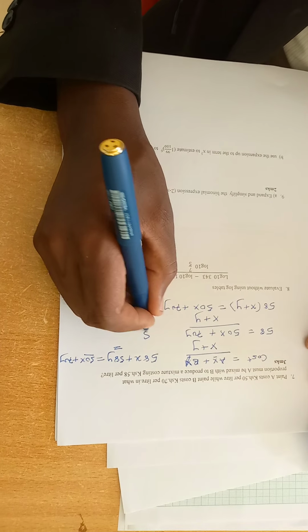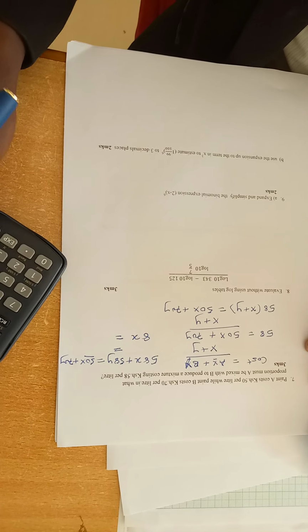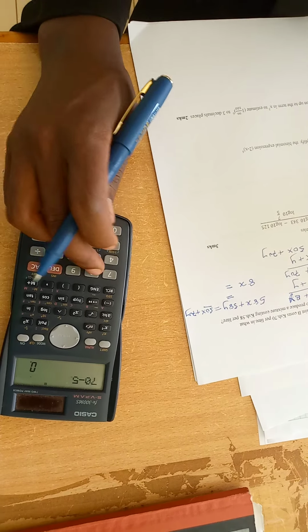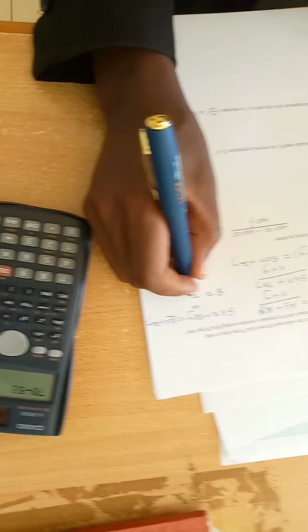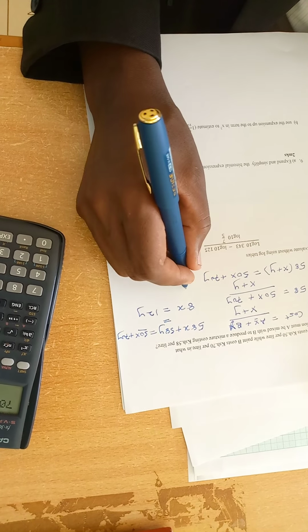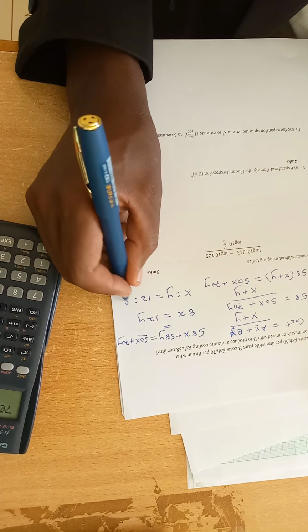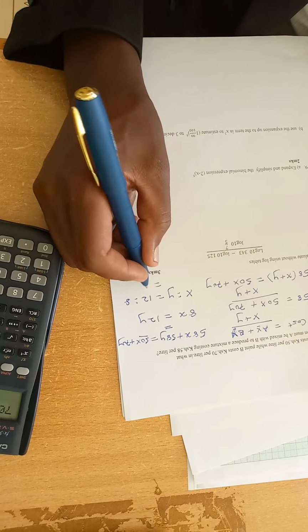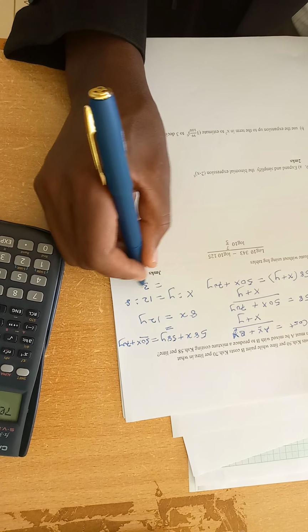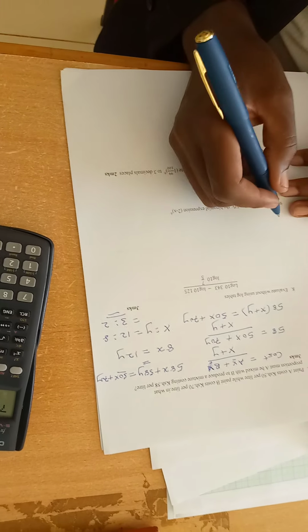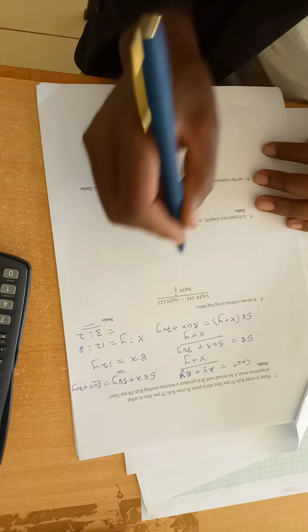And once you do that, we have 8x is equal to 70 minus 58. That's going to be 12. So 12y. And the ratio now, x is to y is equal to 12 is to 8. And when you simplify that, dividing by 4, we get 3 is to 2. And those are the ratios. That's done. Let's go to question number 8, almost through.